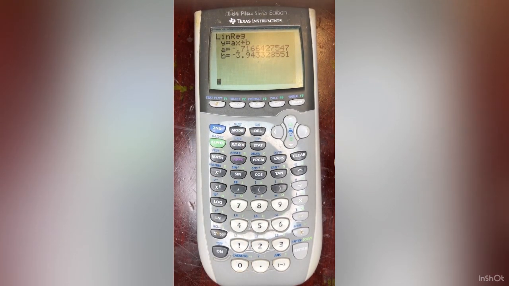So I could type in my equation is y equals negative 0.72x plus negative 3.94. Instead of writing plus negative, you could just say minus 3.94. So once again, that's y equals negative 0.72x minus 3.94. All right, so that was my first example.